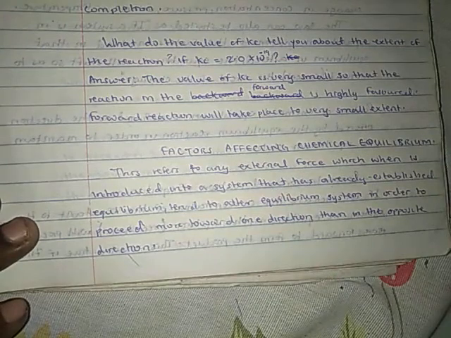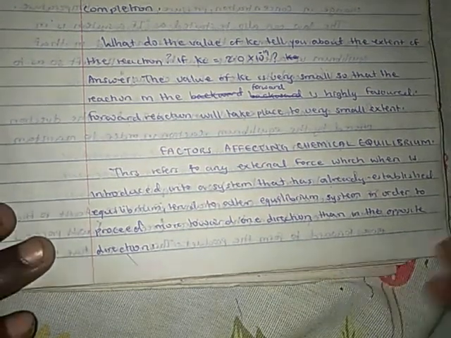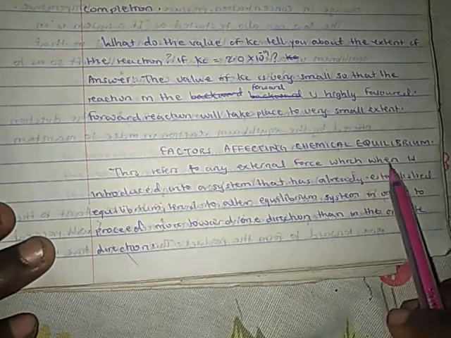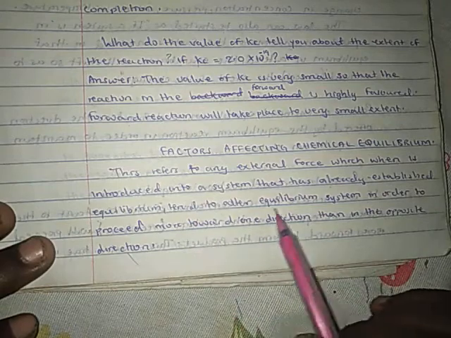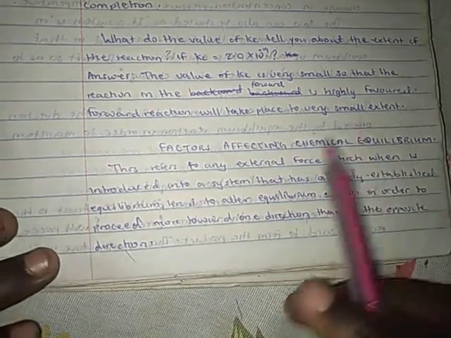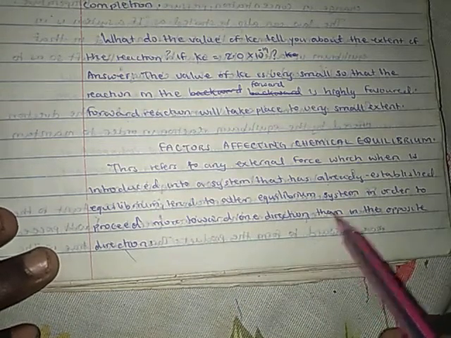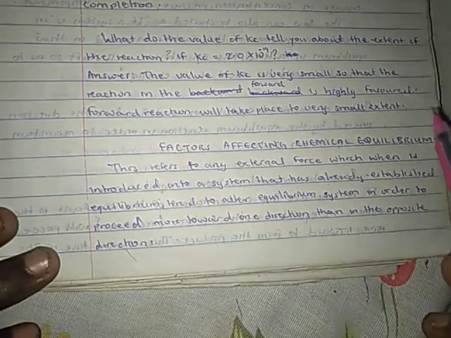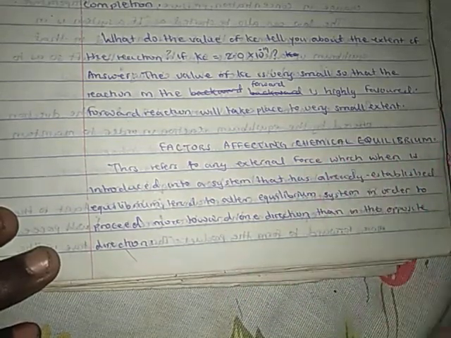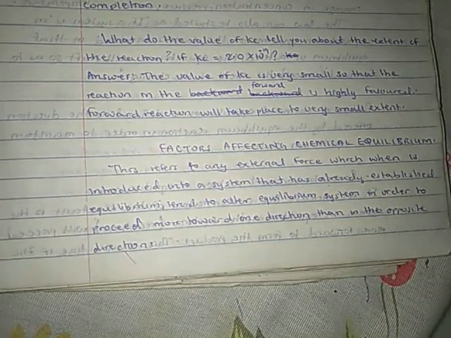Tuanze sasa kwamba kwenye factors affecting chemical equilibrium, by definition tunasema this refers to any external force which, when introduced into a system that has already established equilibrium, tends to alter the equilibrium system in order to proceed more towards one direction than in the opposite direction. So this is the definition of factors affecting chemical equilibrium.